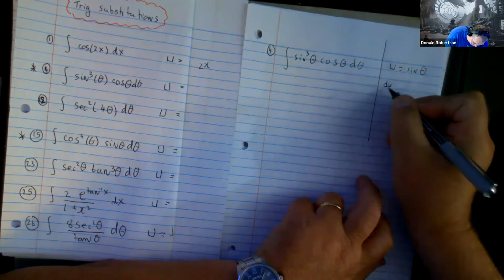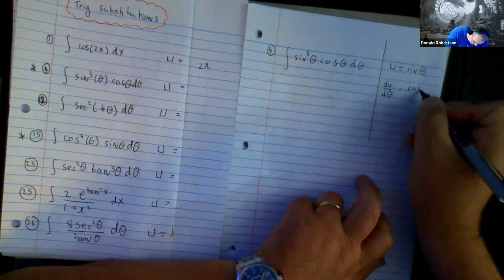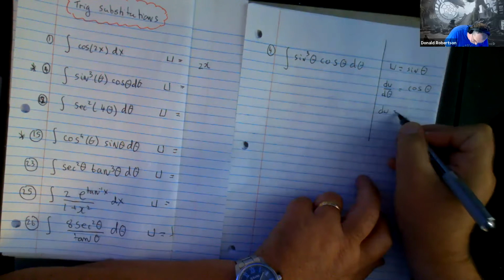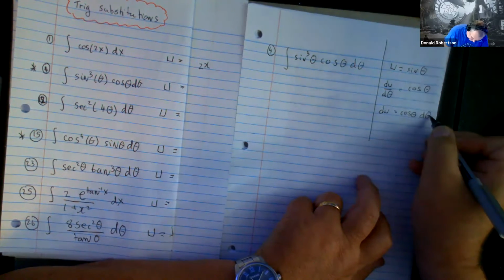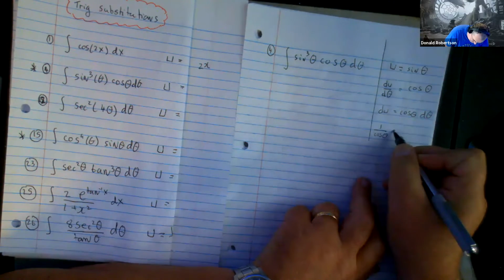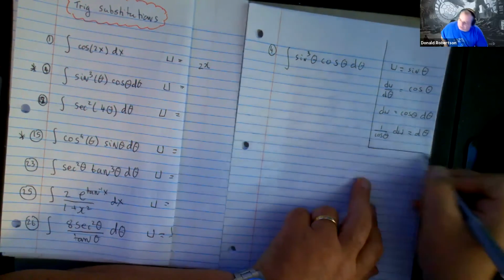You differentiate with respect to theta, which gives you a cosine. You do what I call the crossover. Essentially, you're now rewriting it in terms of differentials. That's the jargon term for that. Divide both sides by a cosine to isolate the d theta. Pretty standard, right? Once you pick the u-sub, this is pretty much what your working looks like.